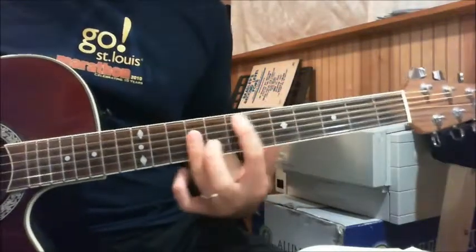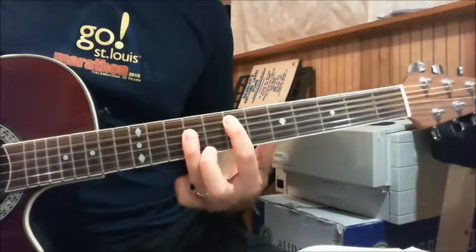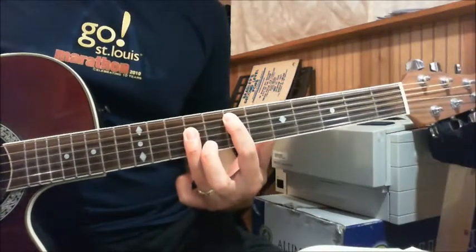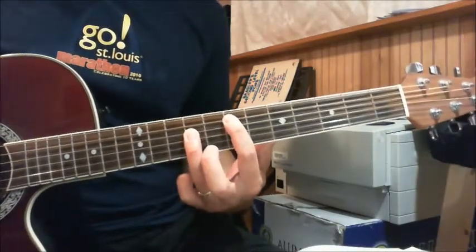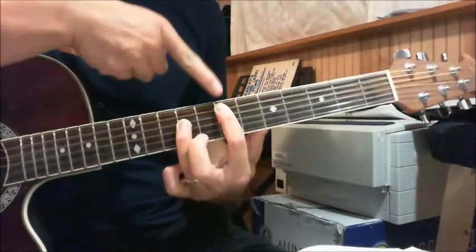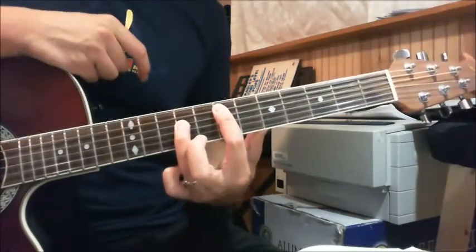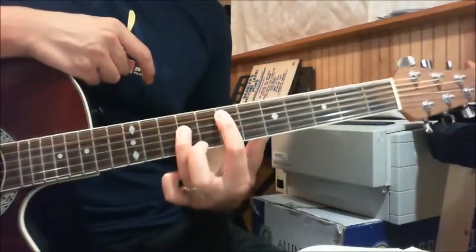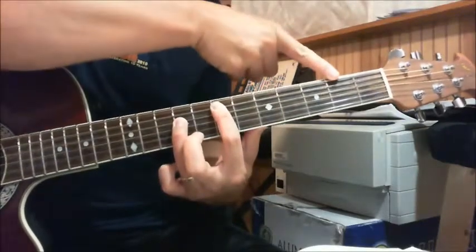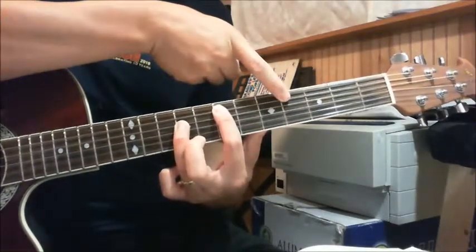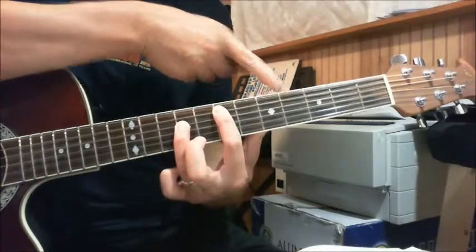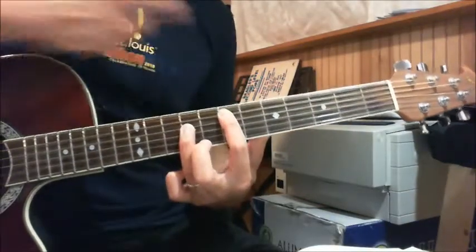Okay, and the same thing. Next one is E major. Same formula. Now we have 4 sharps, right? So what's the next sharp? It will be the note behind E, which is a D sharp. So the E major scale has 4 sharps. We have F sharp, C sharp, G sharp, and now we add the D sharp to it.